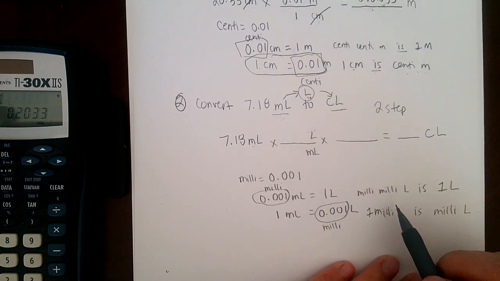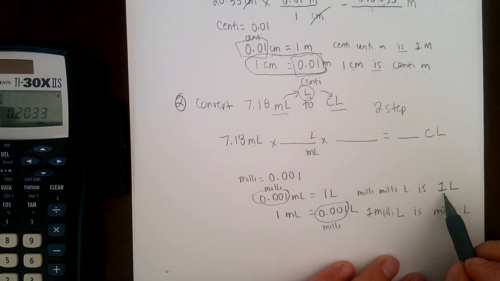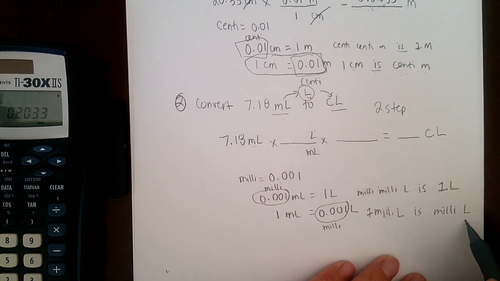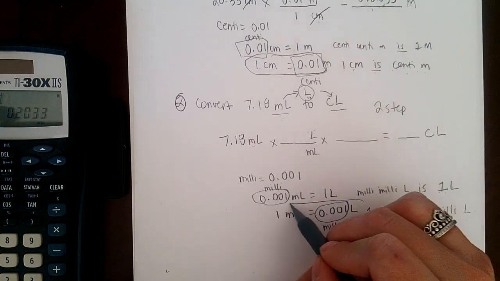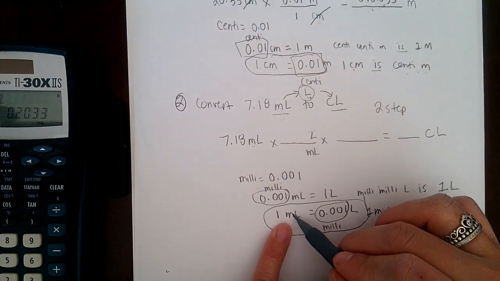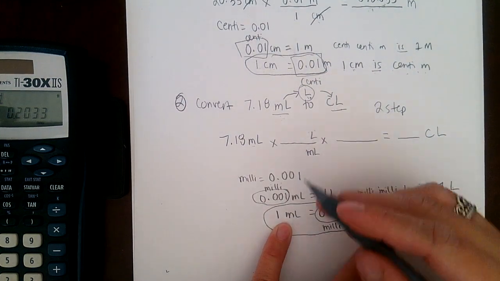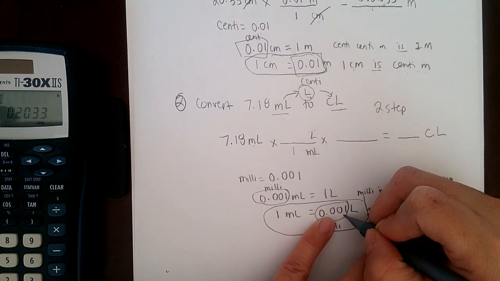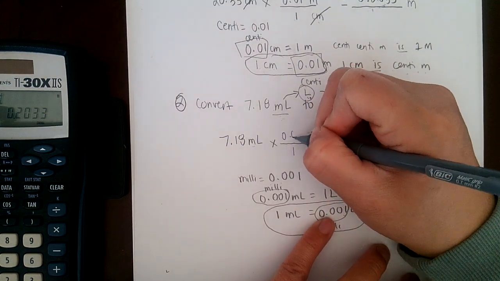So, which one sounds the same before and after? If we look, this is milli, and this is 1 liter. These are obviously not the same on both sides. The bottom one says 1 milliliter is a milliliter. That sounds correct, so we're going to choose the bottom one. That means 1 ml goes at the bottom because that's where we want to cancel out ml, and 0.001 liters goes at the top.